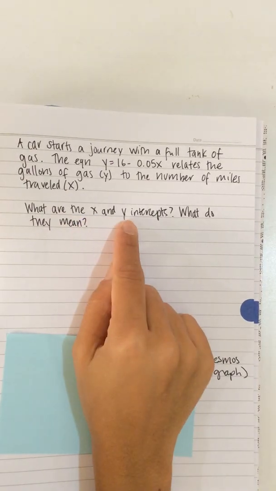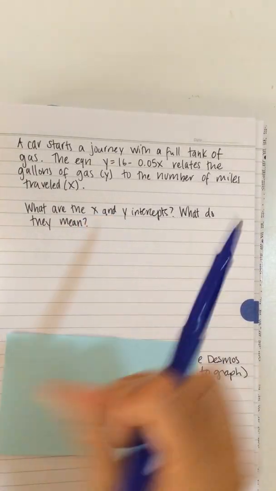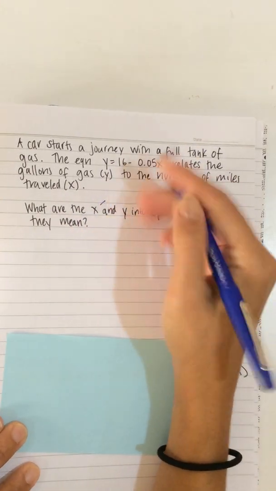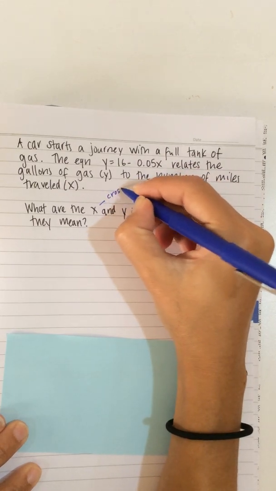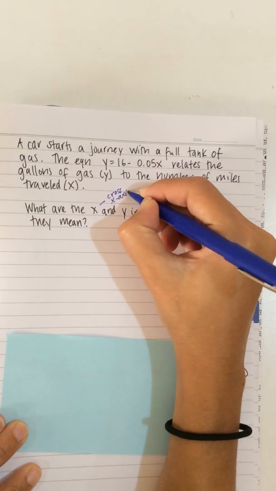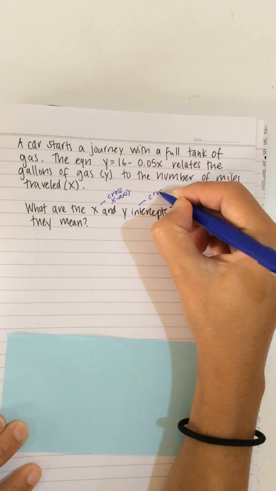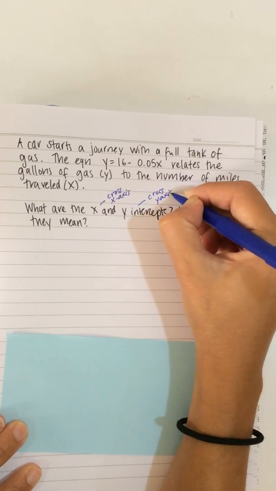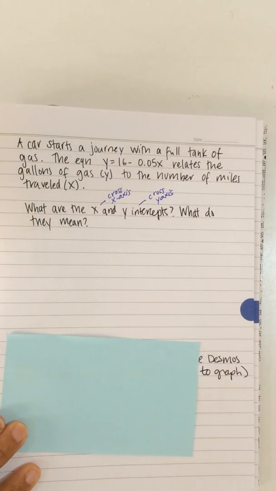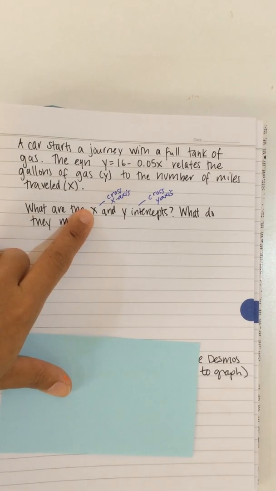So x and y intercept is where these cross. This is when it's going to cross the x-axis, and this is when it's going to cross the y-axis. Okay, so if we want to figure out when it's going to cross the x-axis, so in order to cross the x-axis, what do I know? Well, I know that the y has to be 0.